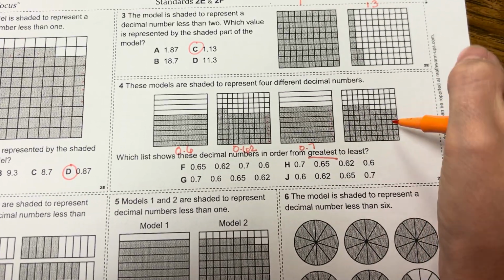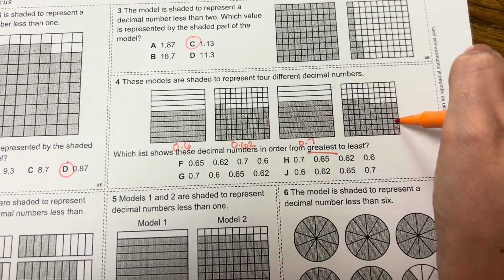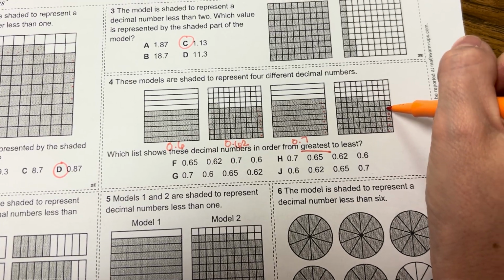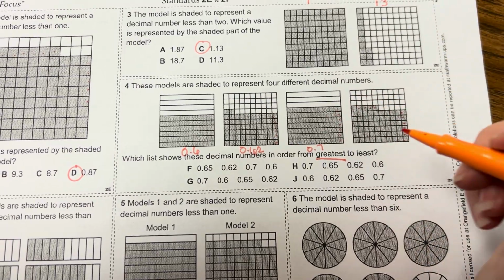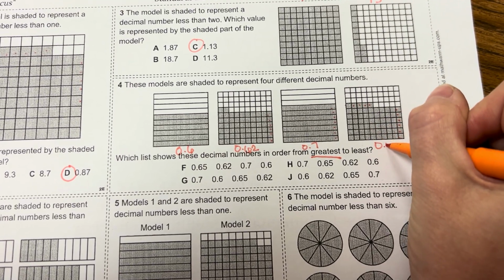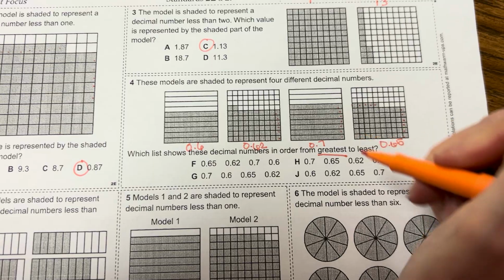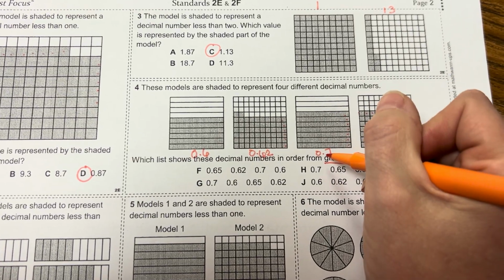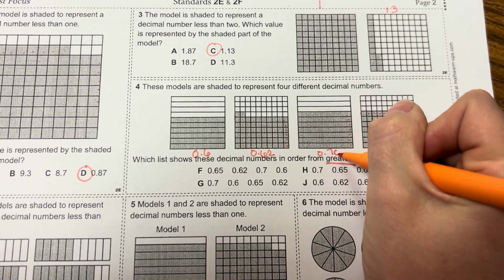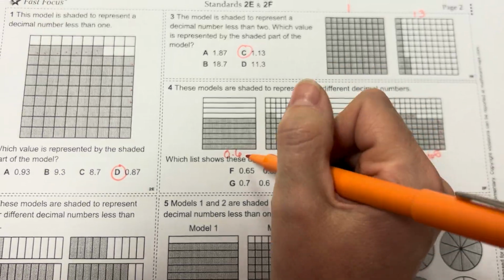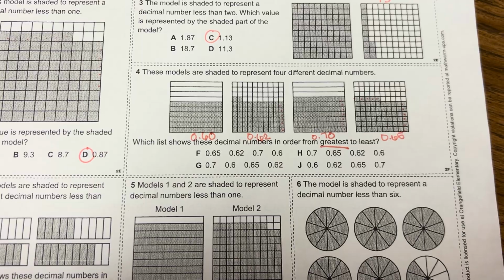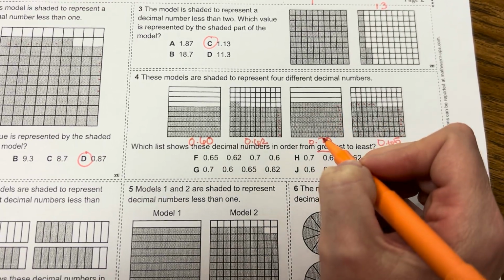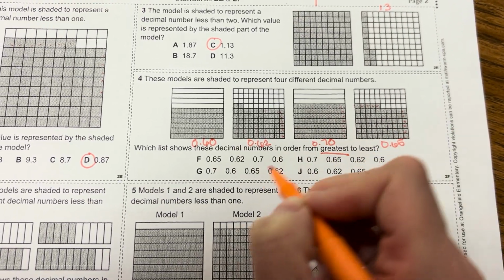So then we have 7 tenths. And then we have 10, 20, 30, 40, 50, 60, 61, 62, 63, 64, 65. Then we have 65 hundredths. Now, like we've been talking about in class, 7 tenths is the same thing as 70 hundredths. And 6 tenths is the same thing as 60 hundredths. So now we can put the largest one first. So the largest one is going to be 7 tenths.